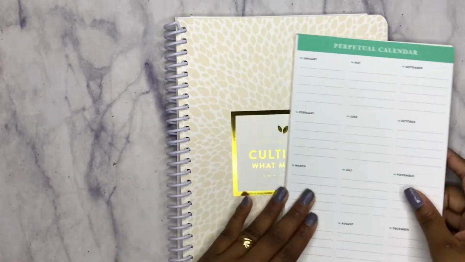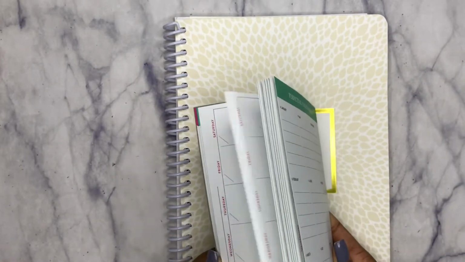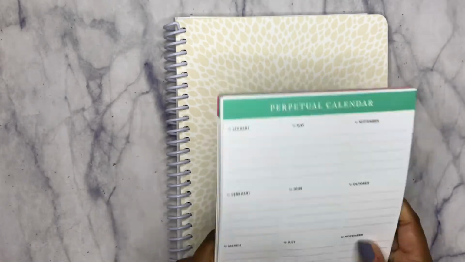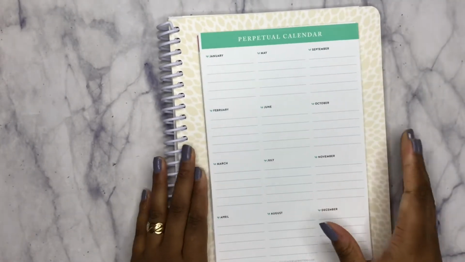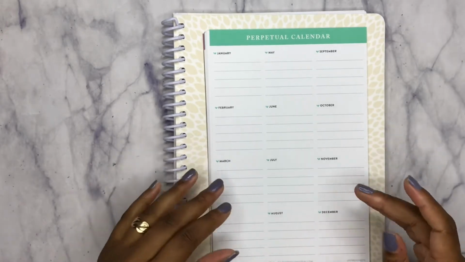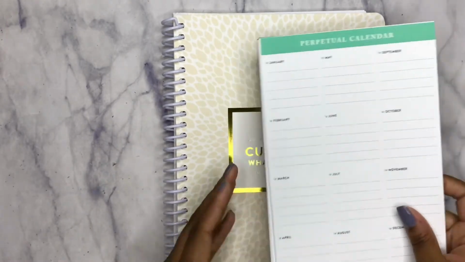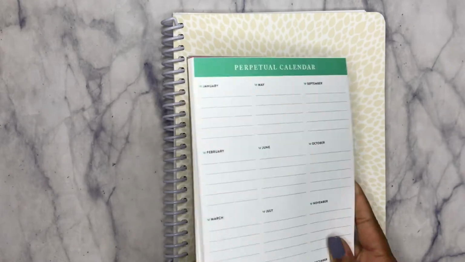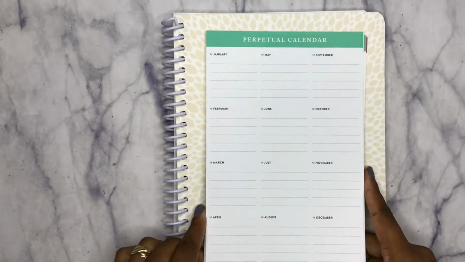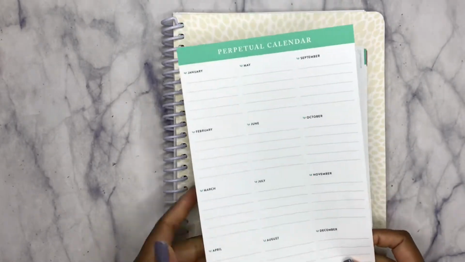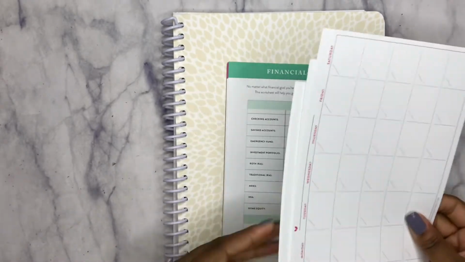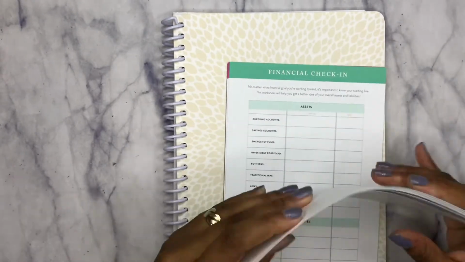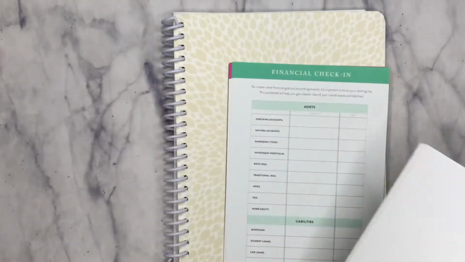So here, this came with it for free, and these actually go inside of the Cultivate What Matters. There are pages set up in here for some or all of these, and these are called wild cards, and these sheets came with it for free. It was included, and I'm just going to show you what they are really quickly. There's one perpetual calendar, and then there are 12 months of the monthly views with a blank undated calendar.